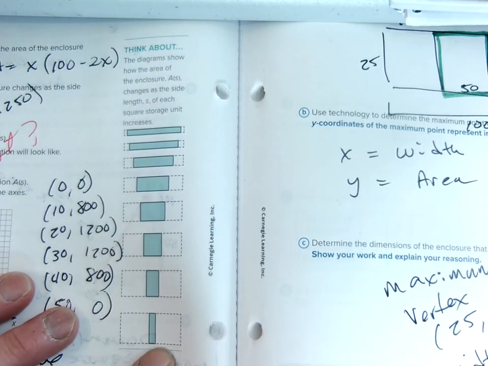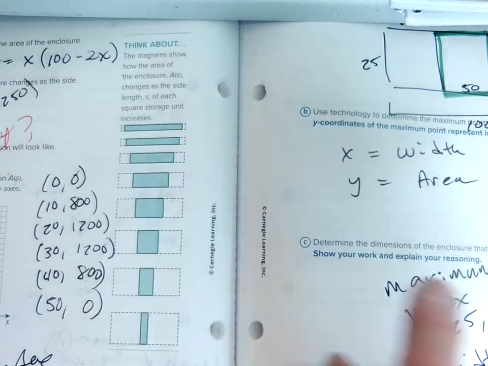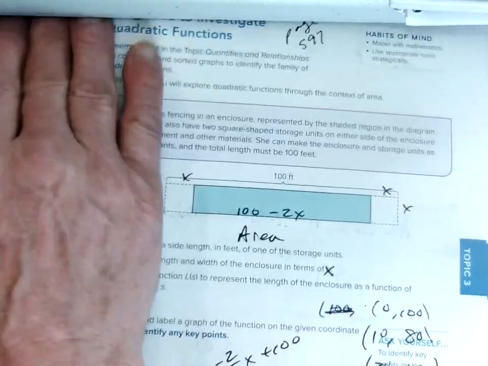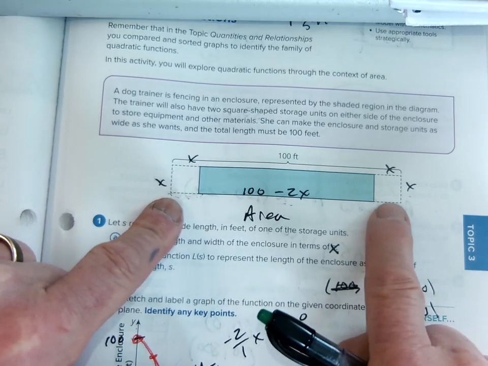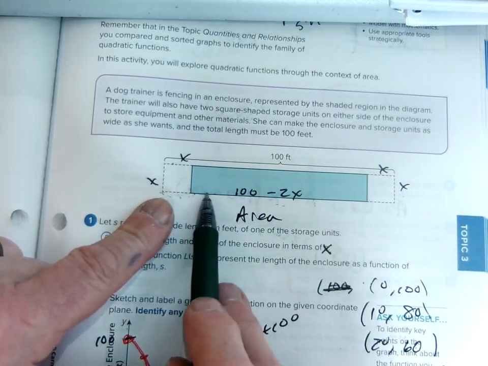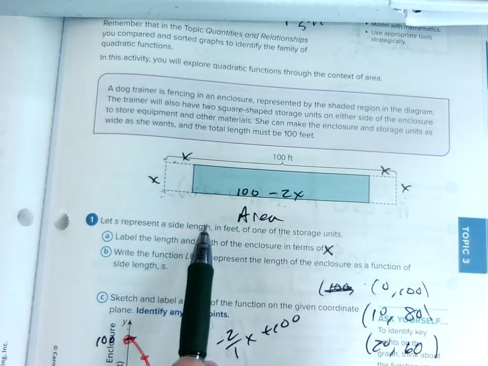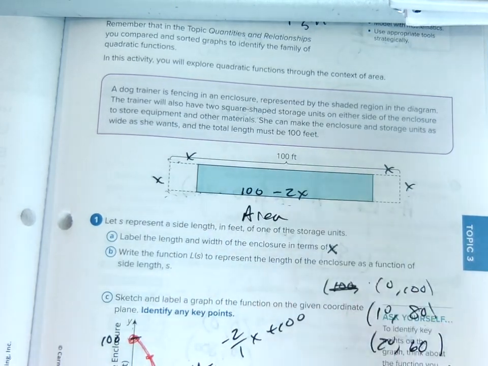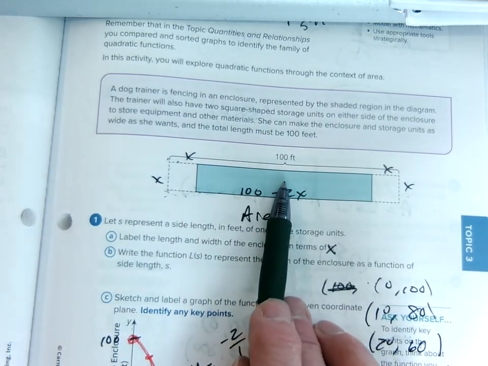Now, some of these pins don't have very much area in the middle, and probably this one's got the biggest amount of area. That's what we're going to find out: how to figure out which is the best pin. So I took a look at all the different possibilities. If this square was 0, then this length is 100. If this side were 10, then this length is 80. If this side here and here were 20, then this length is 60. If this side was 40, then this length would be 20. And of course, if this is 50-50, they wouldn't have any middle pin at all for the dogs.